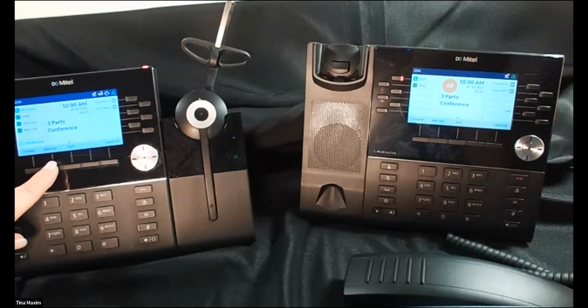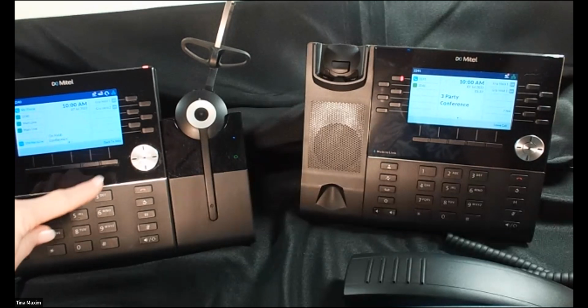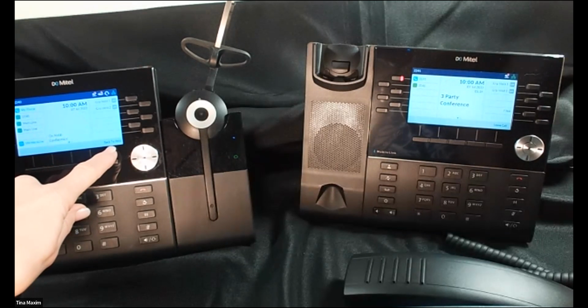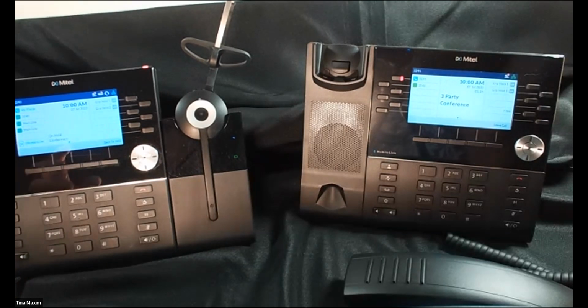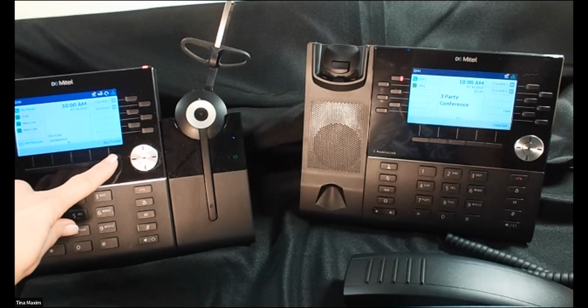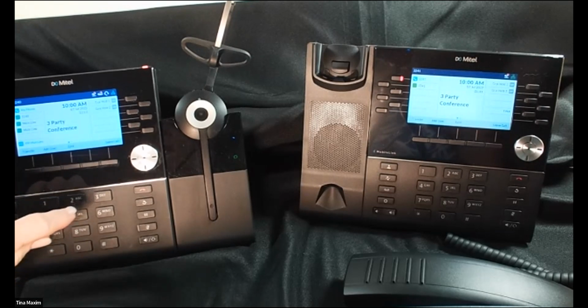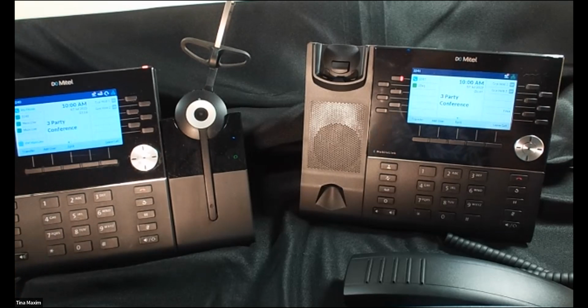So once I hit add user, see everything goes away but the words back to held. So it's saying, do you want to go back to the people you've got on conference hold? So if I get voicemail, that's what I would hit. So I'd hit back to held. And see, it takes me back to the 3-party conference that I already had set up. And that 4th person I was trying to bring in is no longer there. So that is how you set up a conference call.